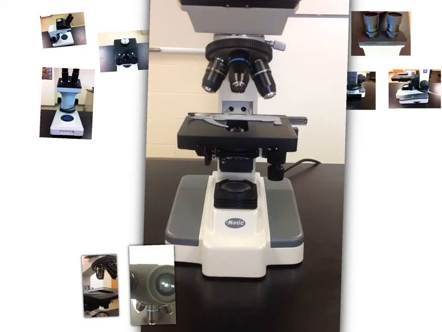Another piece that's quite interesting that I forgot to point out before, this right here, this moves your light source up and down so that you don't have it hitting the bottom of your slide. Also, if you want to dim the amount of light that's hitting your slide, you can also move it down.